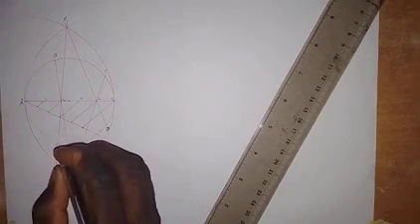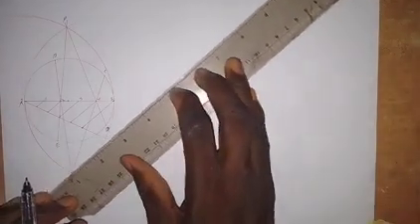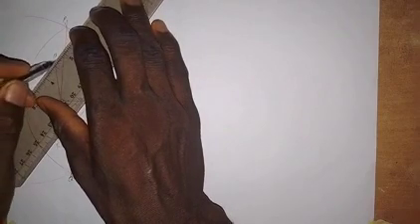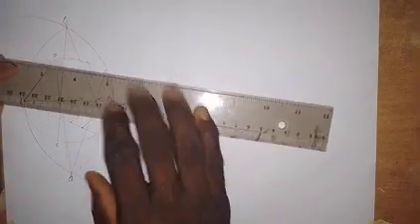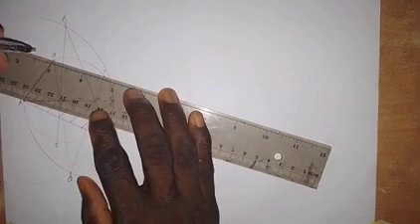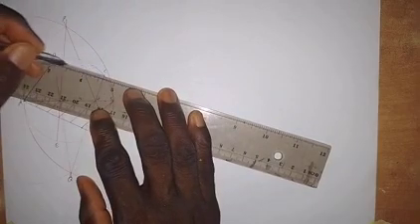So we are constructing a pentagon. If I join point A and B together like this, this is one of the sides of the pentagon. I join point B and C together, so I have another side here.